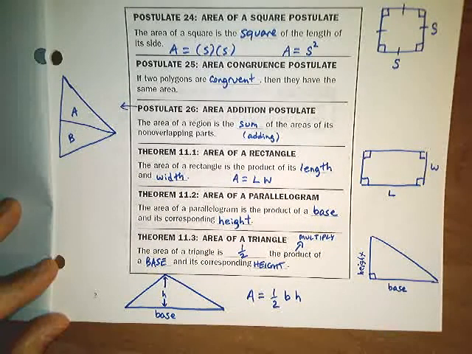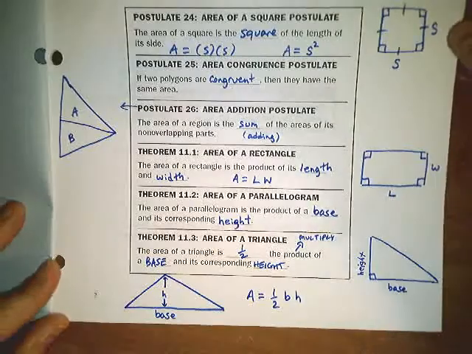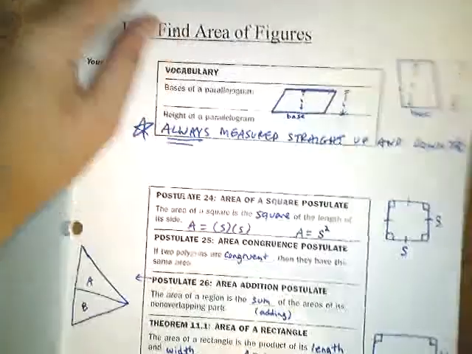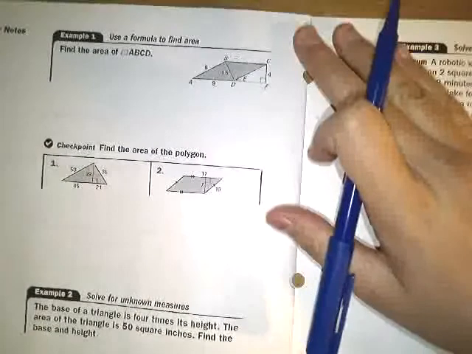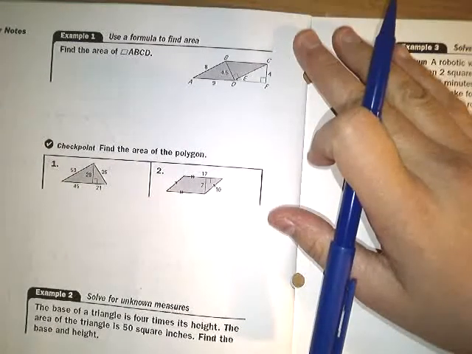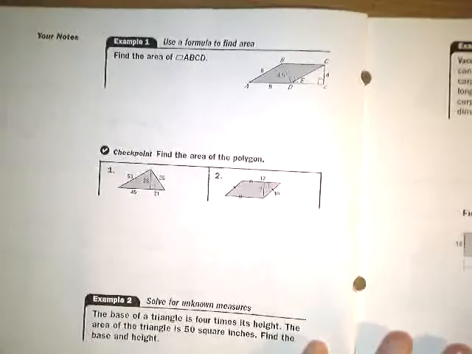That's what postulate 26 says. Alright, so on the following pages we have some examples of how to apply these formulas, or these concepts.